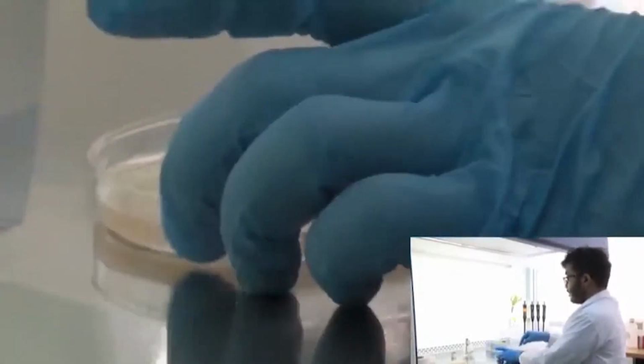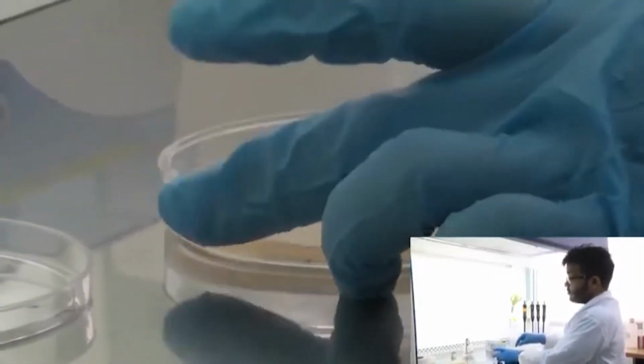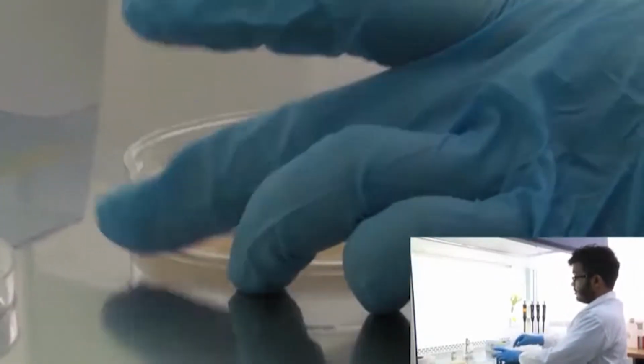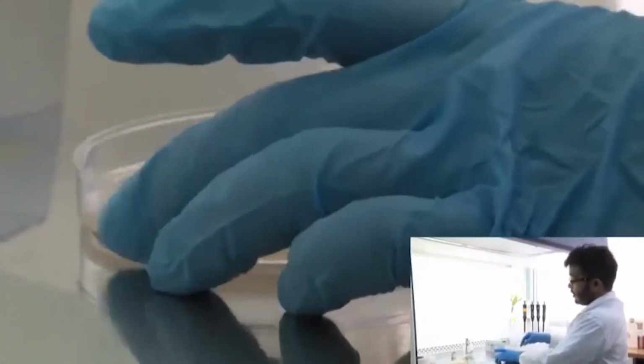Once that is done, I'm going to use it to spread the culture uniformly across the entire surface. I use the spreader, and using my hands I keep turning it, so there is a rotational motion with one hand and a translational motion with the other.